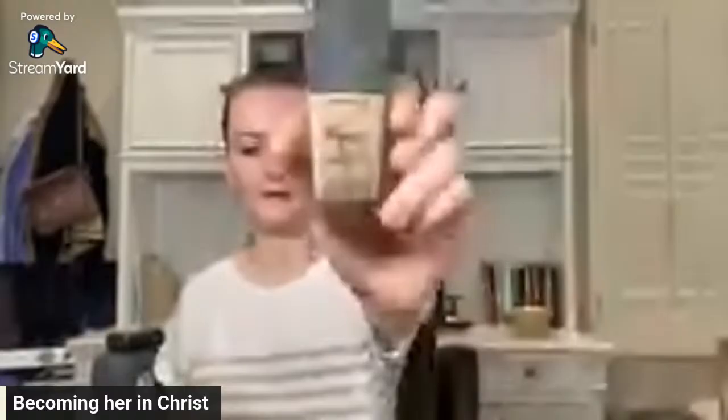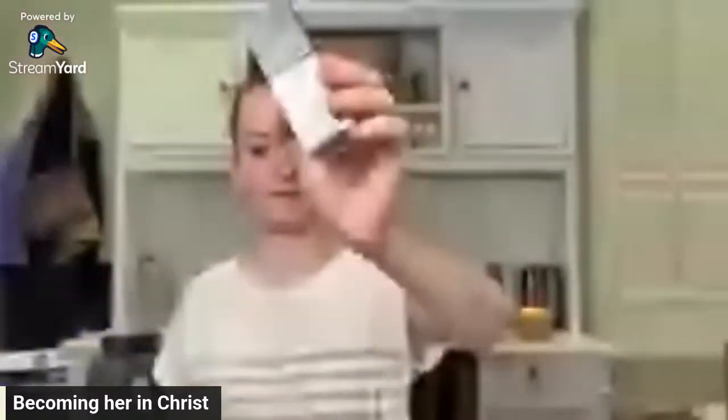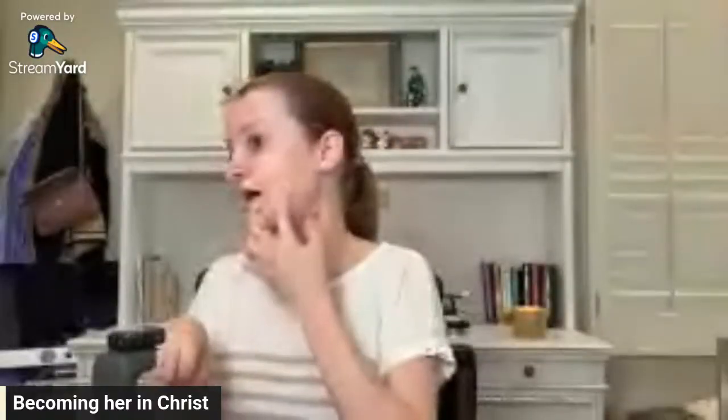Let's use one of my actual favorite foundations. This is the NARS Light Reflecting Foundation in the shade Mont Blanc. And this shade actually matches my skin tone so well. I actually went to Sephora and swatched it in the store, and it's definitely my shade match.